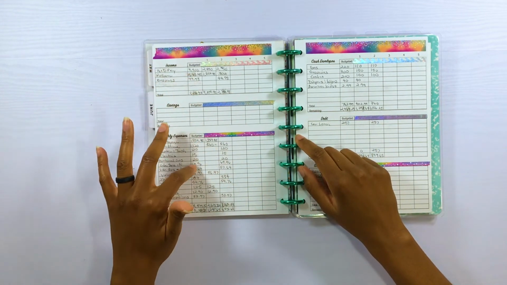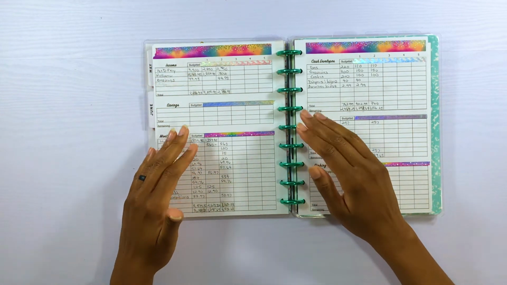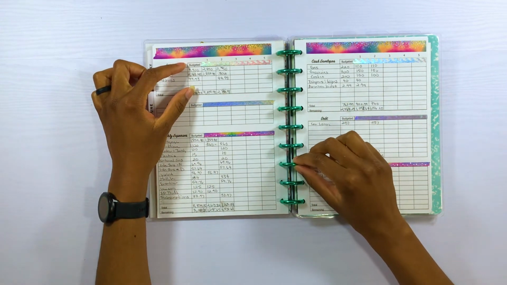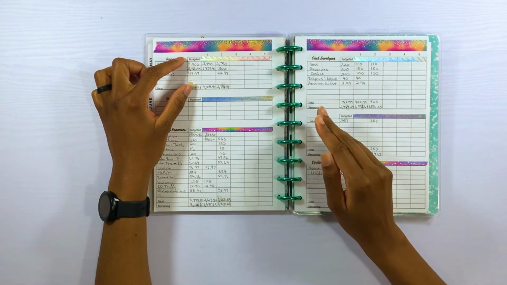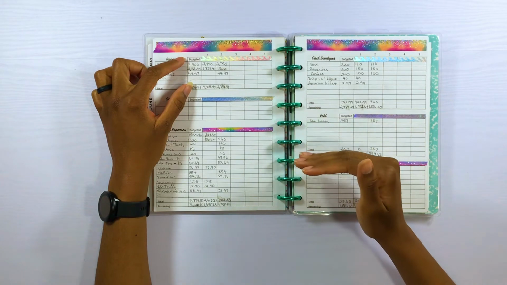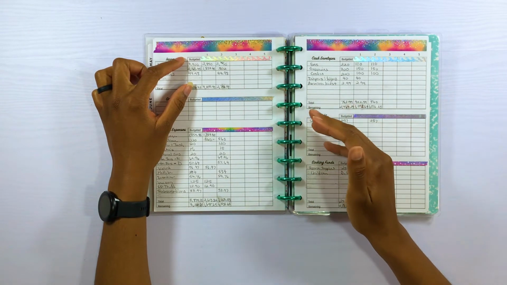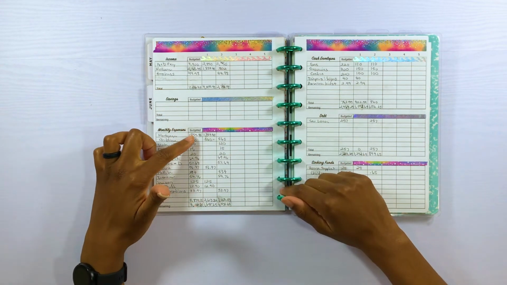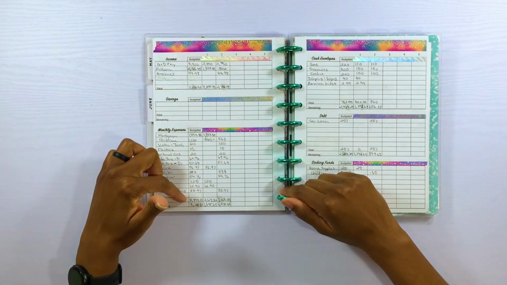Doing this allows me to tell my money where to go. So I know I'm expecting this amount of income, and I like to use the lowest amount that we could possibly get.